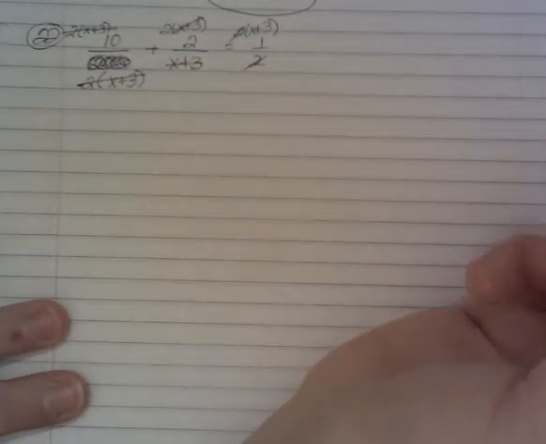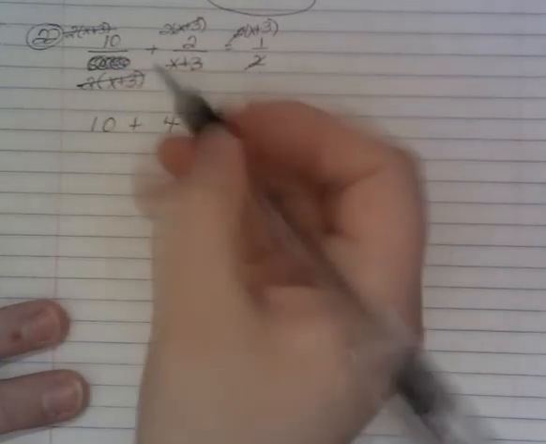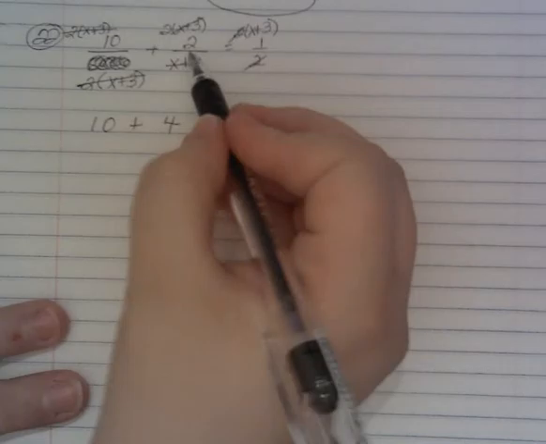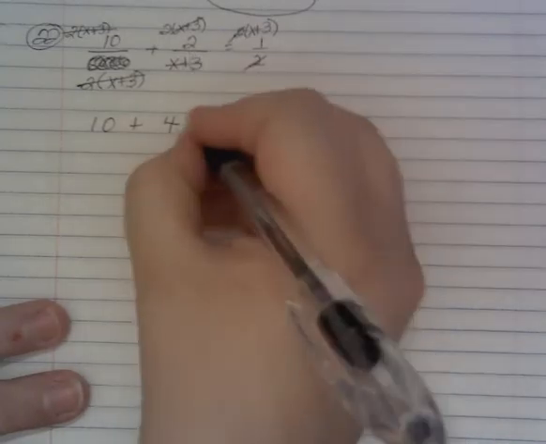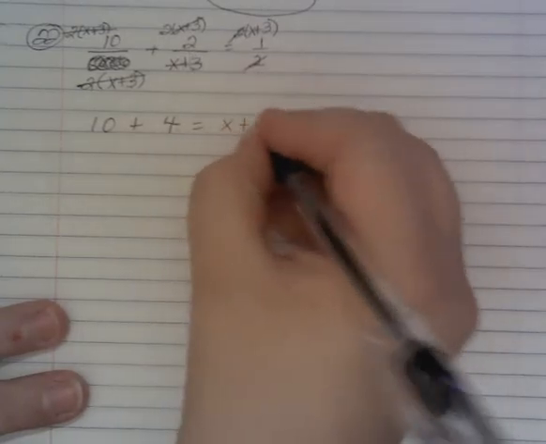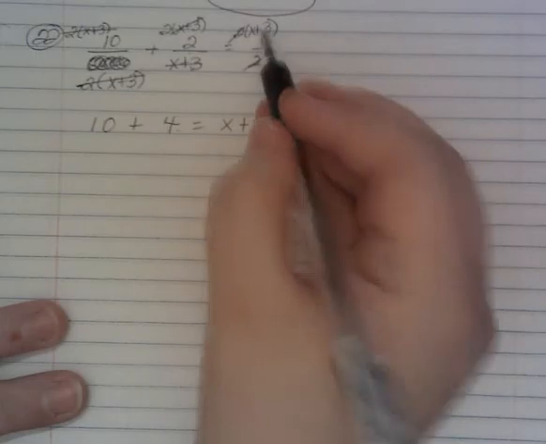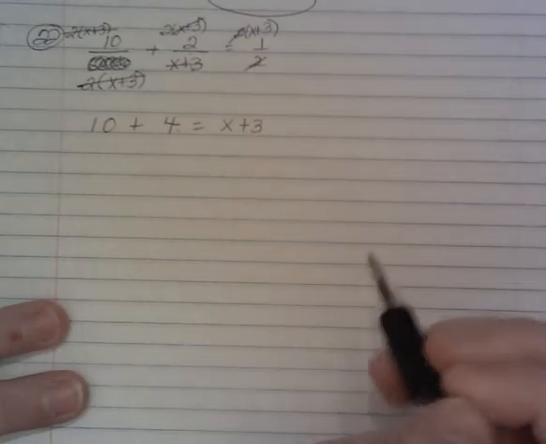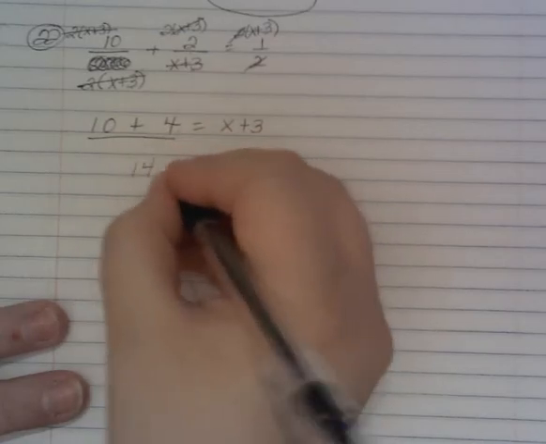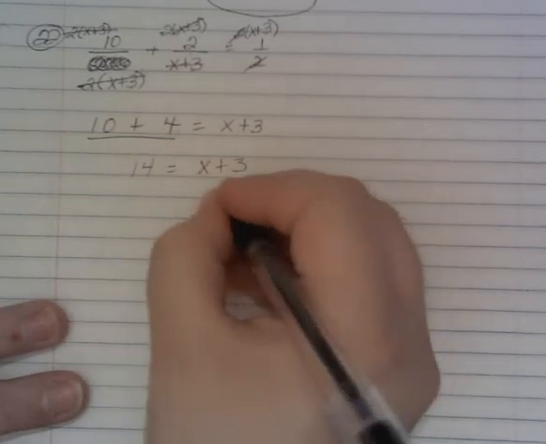So I'm left with 10 plus 4, because 2 times 2 is 4, equals x plus 3. Anytime you multiply a number times 1, you get that number. So now 10 plus 4 is 14, equals x plus 3.